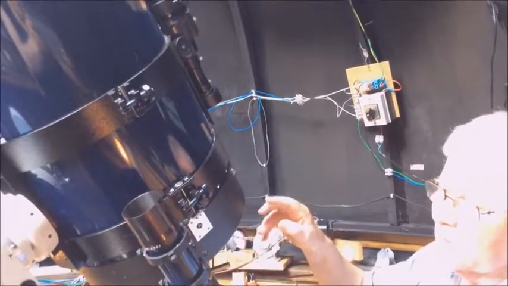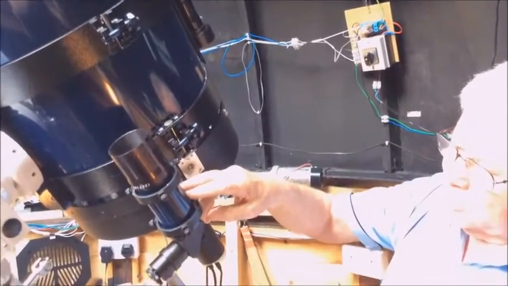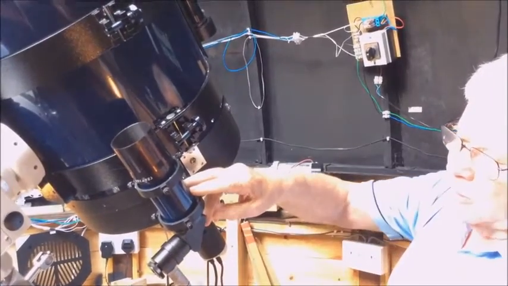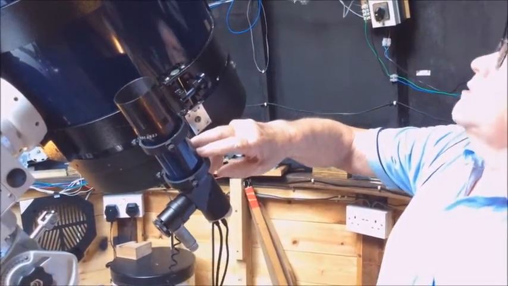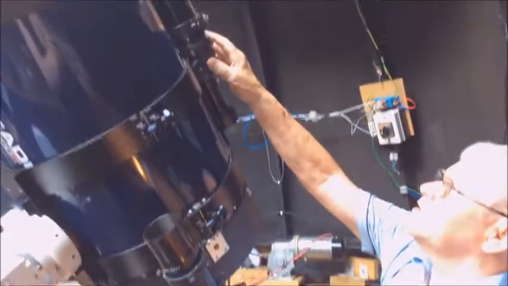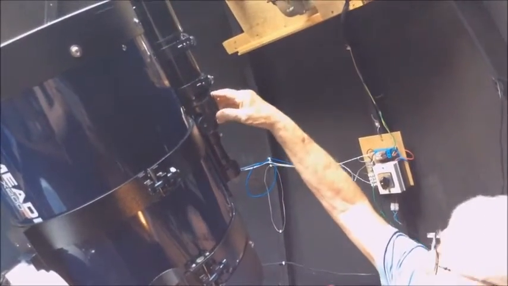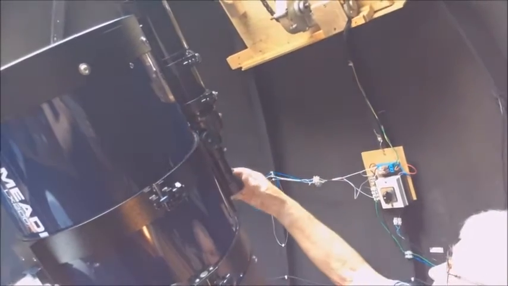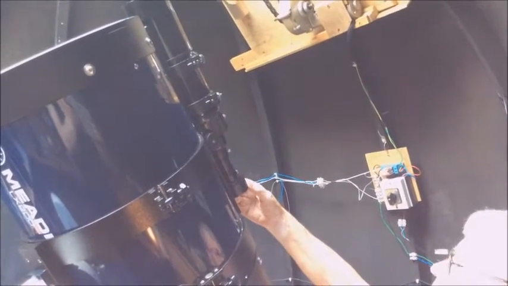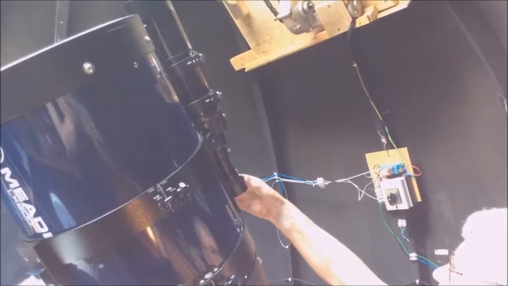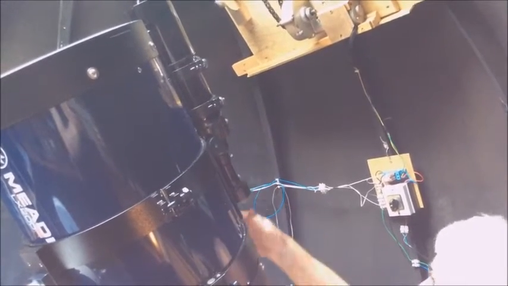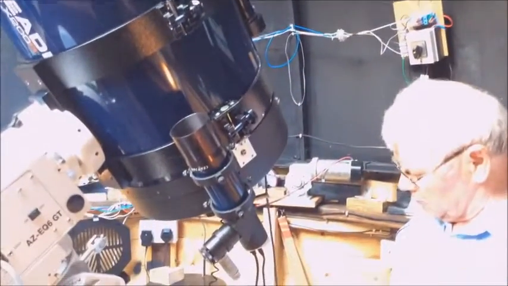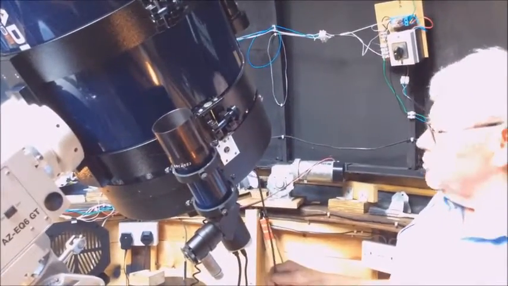A little tour around the telescope. This is a 50mm finder scope with illuminated optics, and this is a 3-inch refractor telescope with, this isn't a CCD, it's a CMOS camera on the back. That's connected to the main computer with the telescope controller, because this is used as a guide scope.